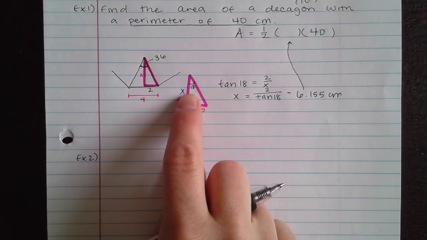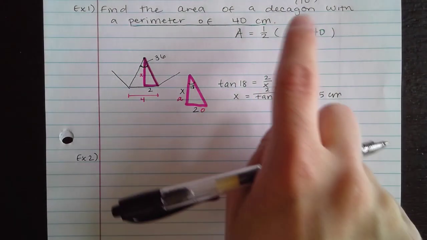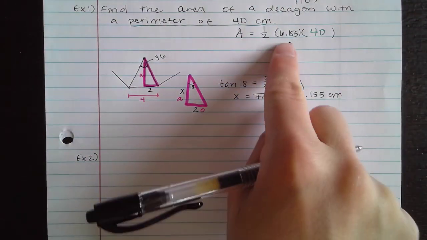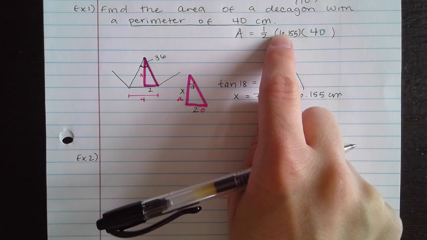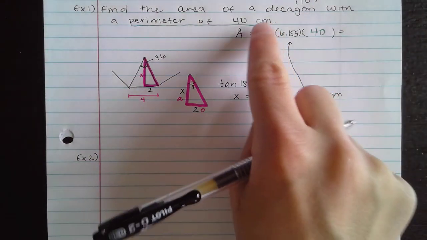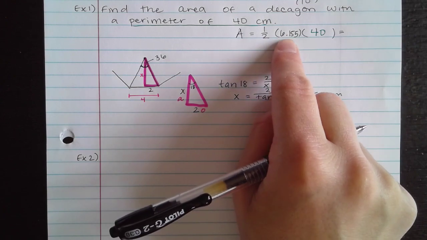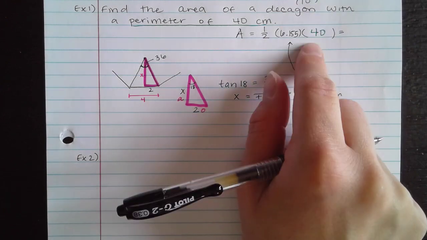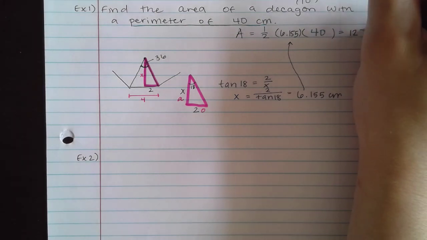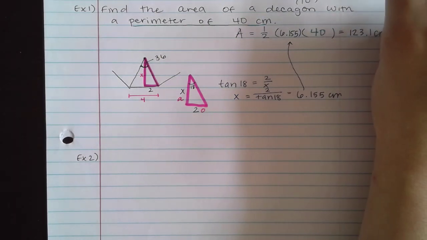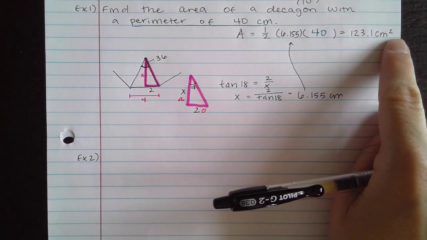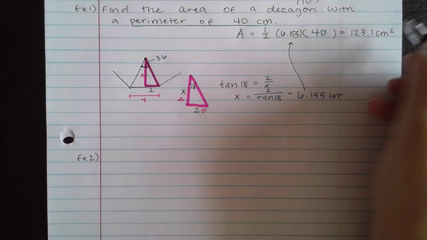As we spent all that time, we found what x is, we found our apothem, I can plug that in, and I'm rounding on my piece of paper here, but you can use your answer button to get a more accurate answer there. Plug that all in your calculator, 1/2 times 6.155 times 40, and your whole area is 123.1 centimeters squared. That's our important piece today, is because we're finding the area.